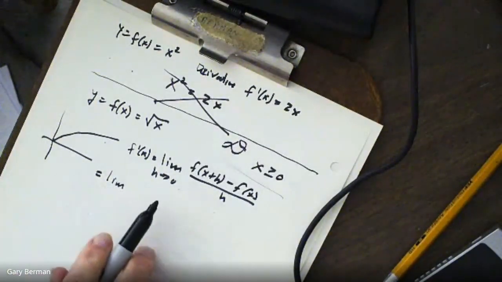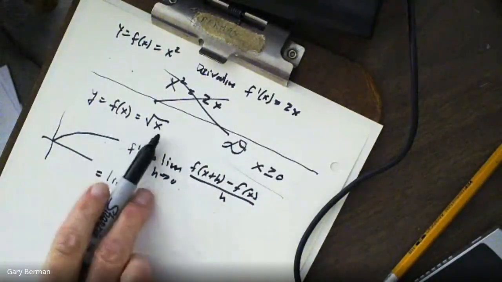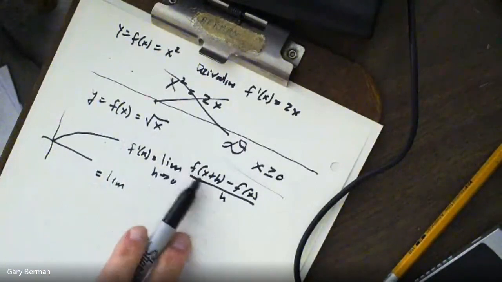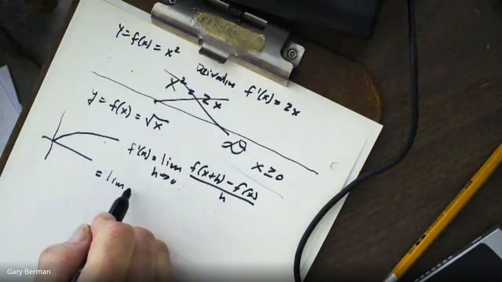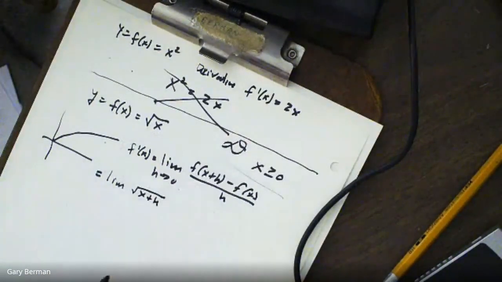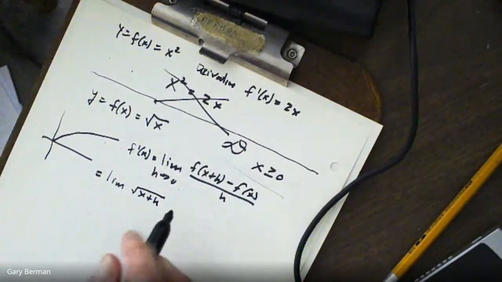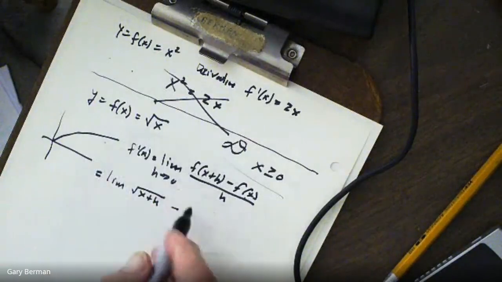Now let's start plugging in what these things equal. So if f of x is root x, what is f of x plus h? It's the square root of x plus h, right? Minus f of x, which is root x.